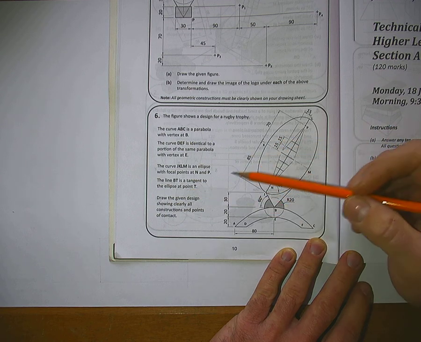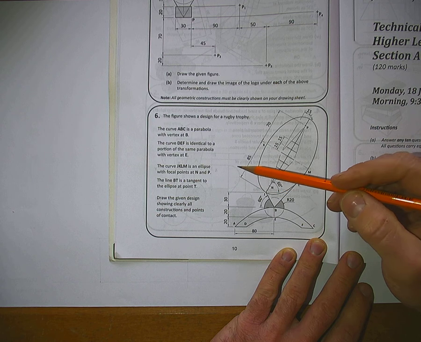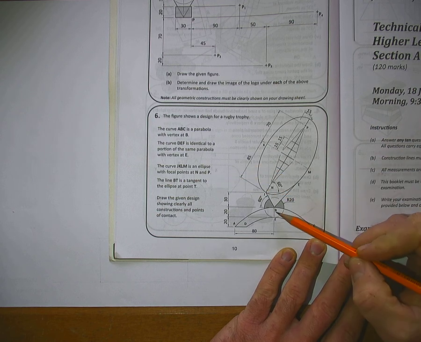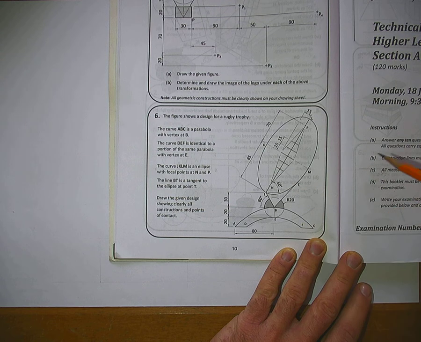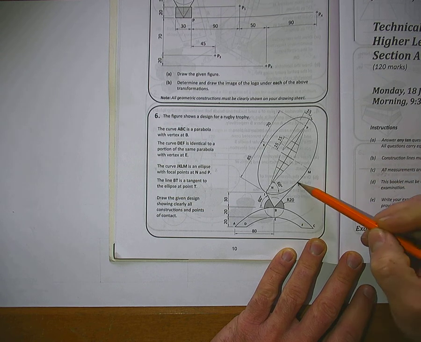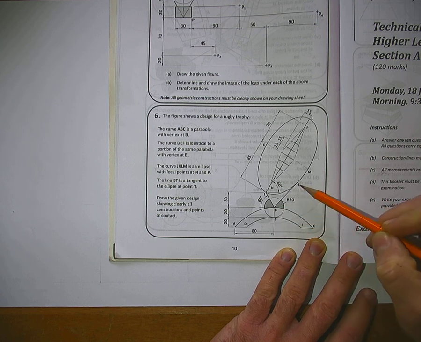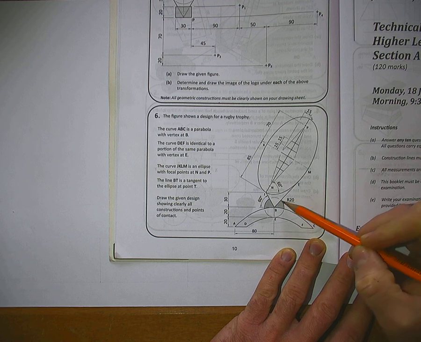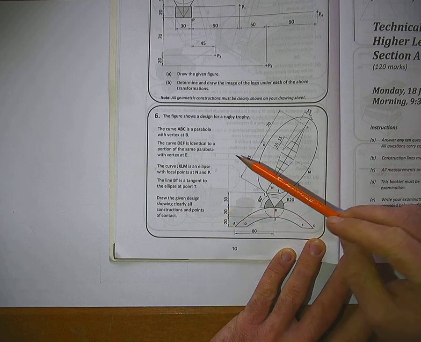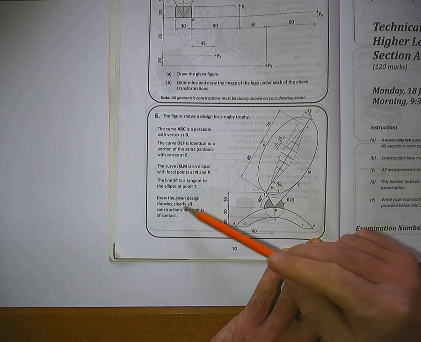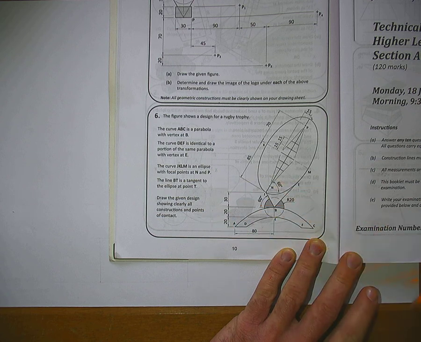The line BT is a tangent to the ellipse at a point T. Now what you'll notice there as well, we're not given the exact dimensions for point T, but we are given B, so we'll have to construct that tangent from a point outside the curve, okay? So you're asked to draw the given design, showing clearly all constructions and points of contact, okay?